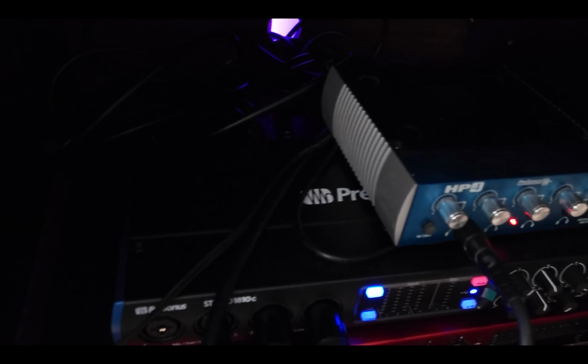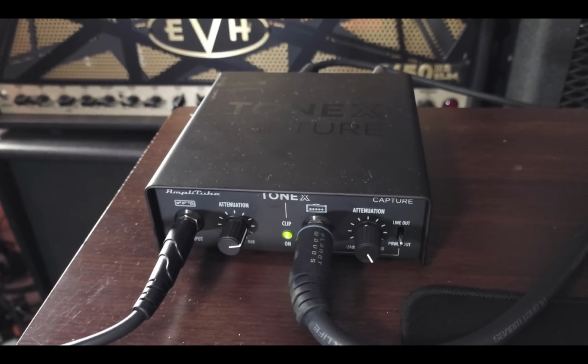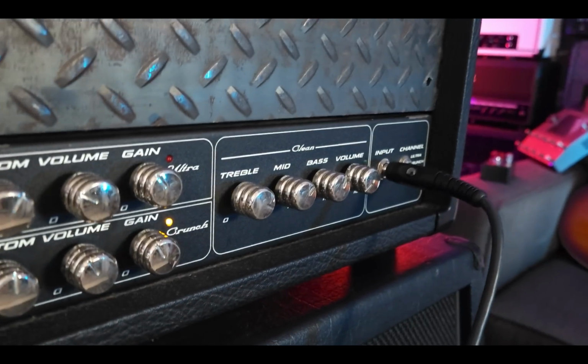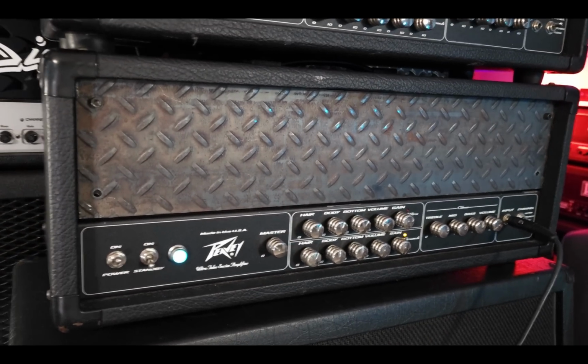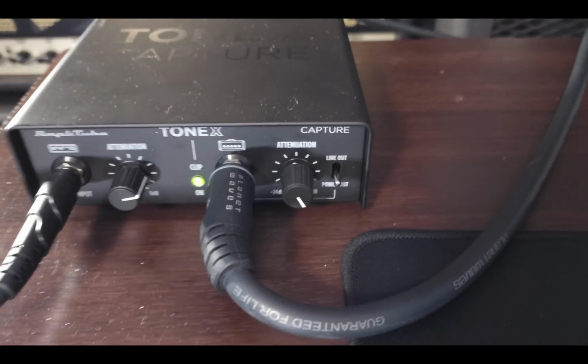And then from the line out on the back, we are going into the ToneX capture device here, which is nice and dusty. From the ToneX capture device, we have our line out that is going into the front end of my PV-XXX, which is the amp that we are going to be capturing today because it's an absolute ripper. And then from the speaker output on the back, that is going into the amp side of the ToneX capture device.